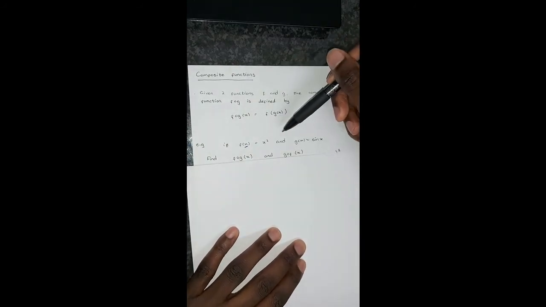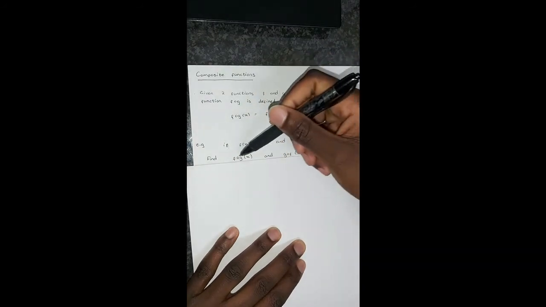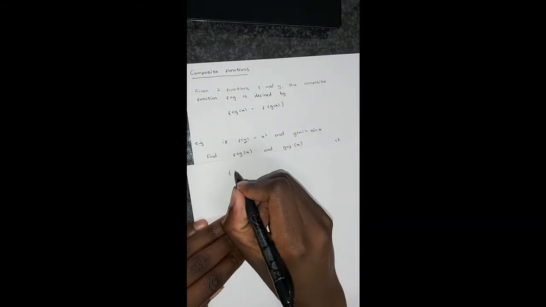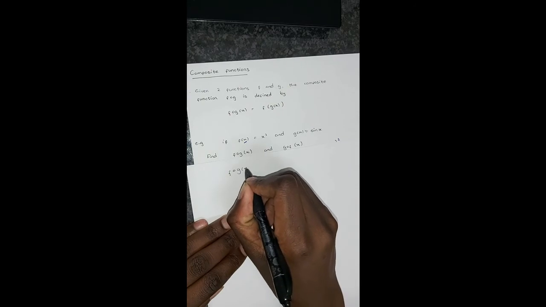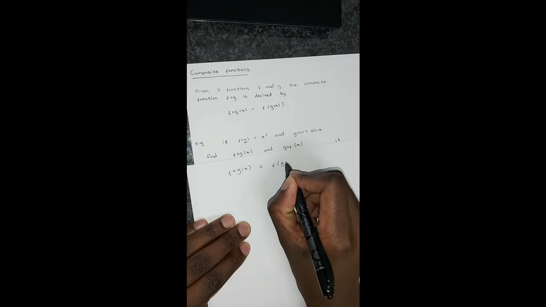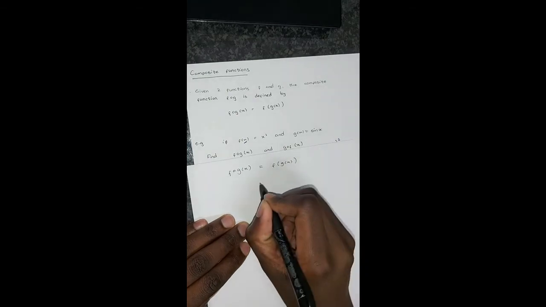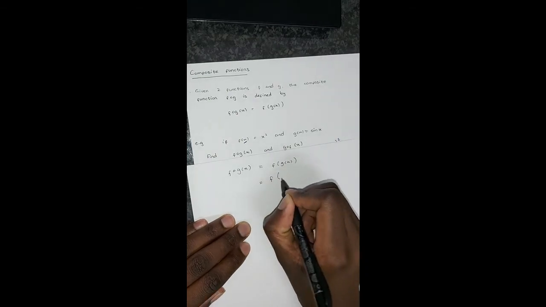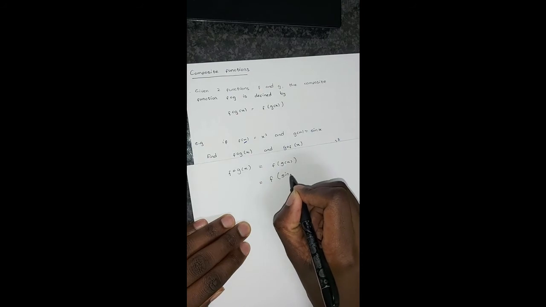So I'm going to look at this example. It says, if f of x is equal to x squared and g of x is equal to sine x, find f of g of x and g of f of x. So f of g of x becomes f of sine x.